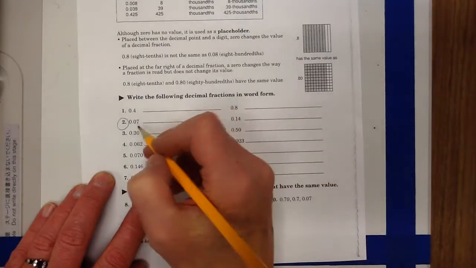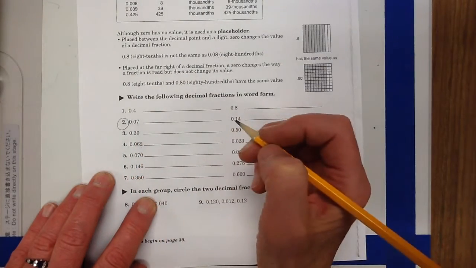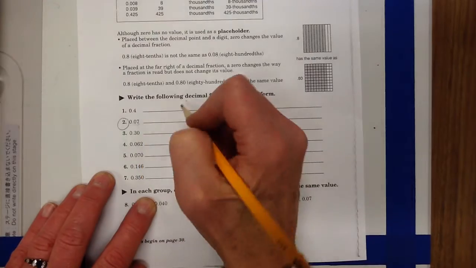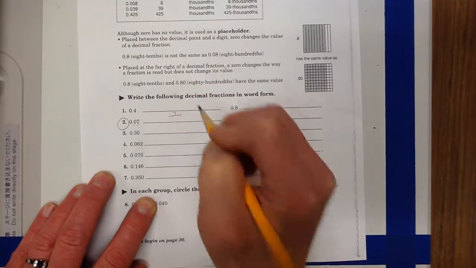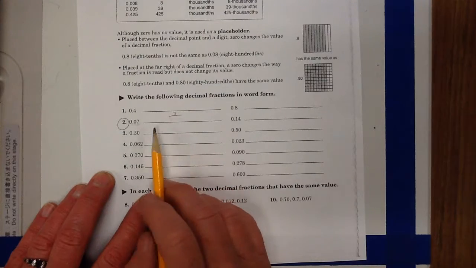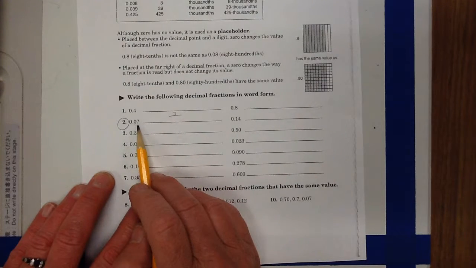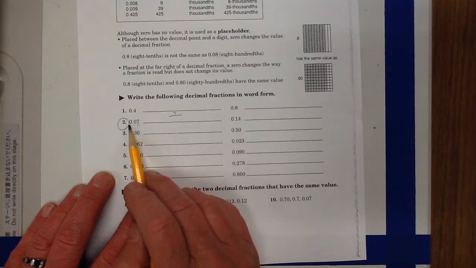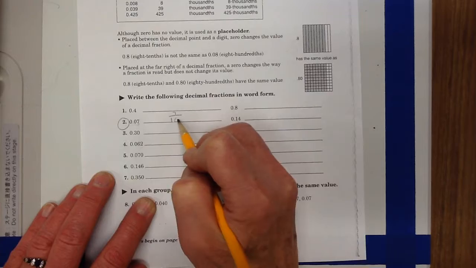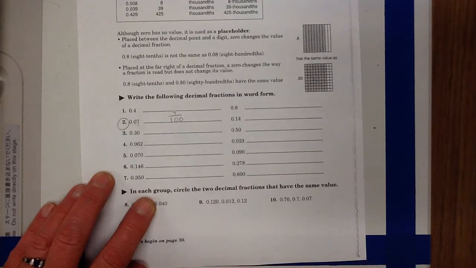0.07. We write this decimal number as a fraction by writing whatever comes after the decimal point, in this case this 7, as the numerator of our fraction. We decide what to put in the denominator by identifying the place of the very last digit in the number. The very last place in this number is the 7, and what place is the 7 in? Well, that's the hundredths place. So 100 goes in the denominator.